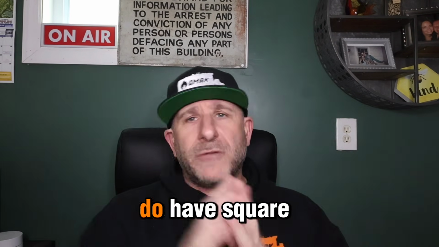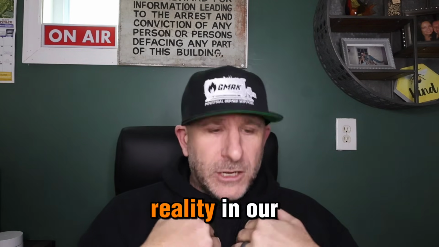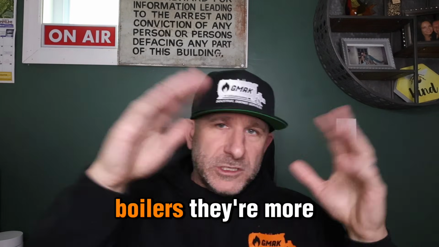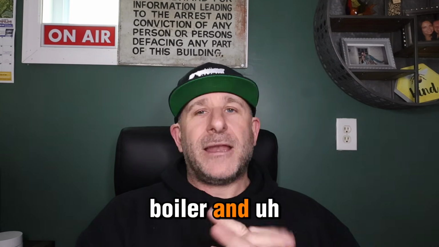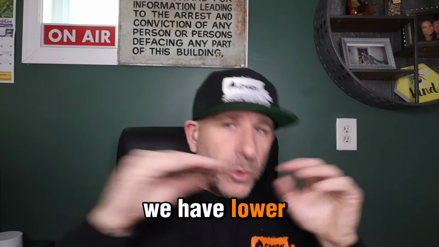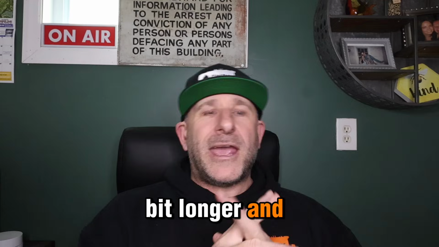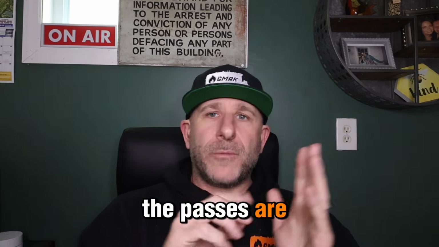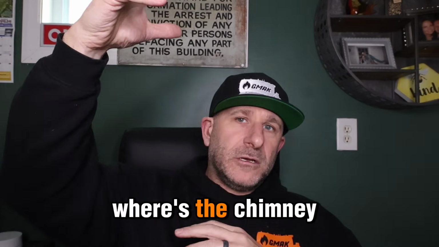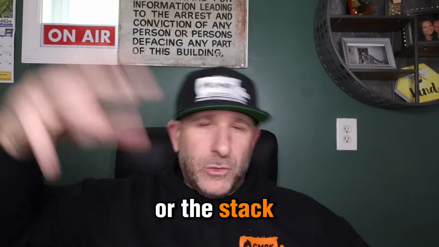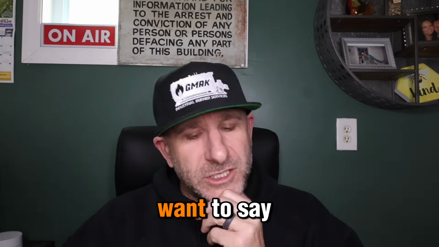So with that being said, remember, a vessel is about being circular. Sometimes they're square. But in our world, we have Scotch Marine style boilers, which are more of a circular boiler. Inside of that, we have lower tubes, which are a little shorter, and upper tubes that are a little bit longer. The passes are basically based on where the chimney or the stack or the smoke pipe or the breaching is, however you want to say it.